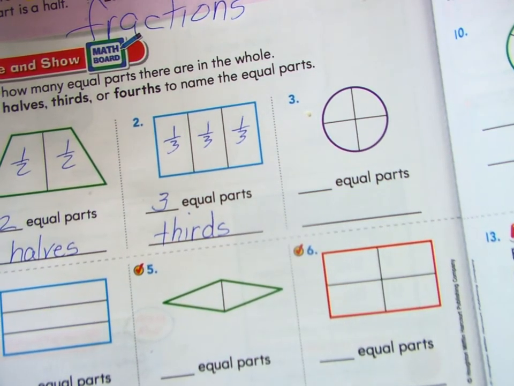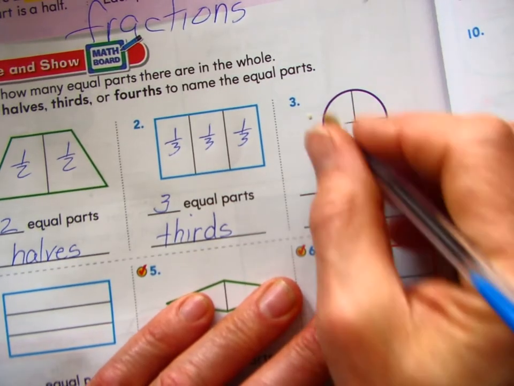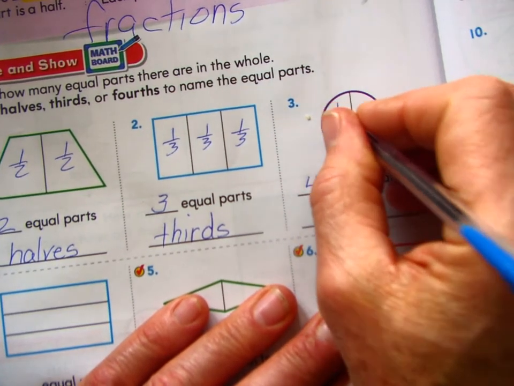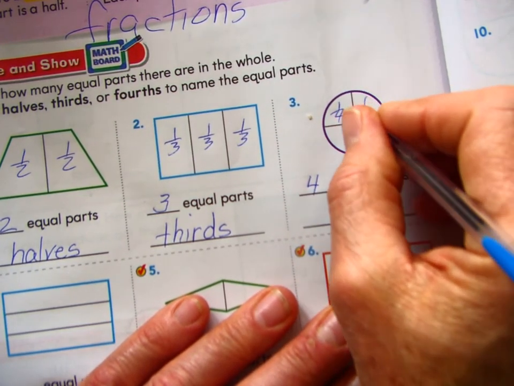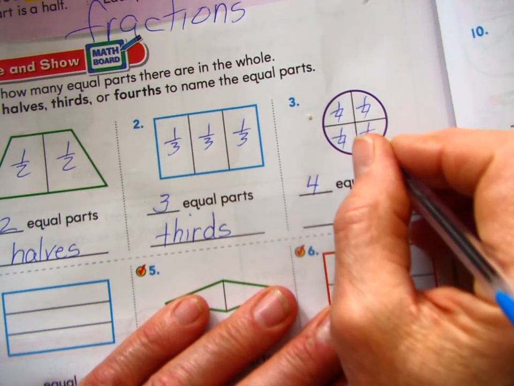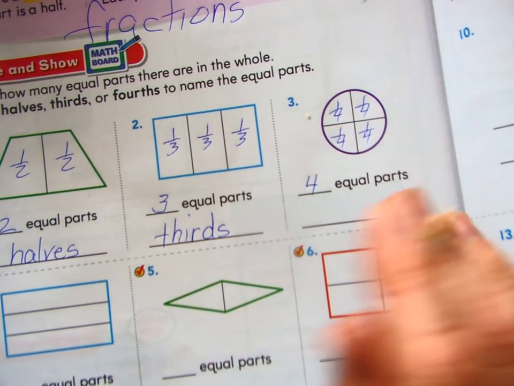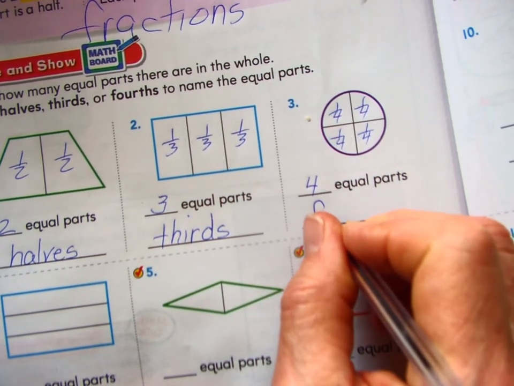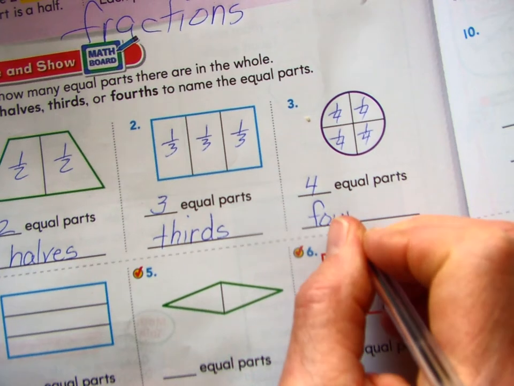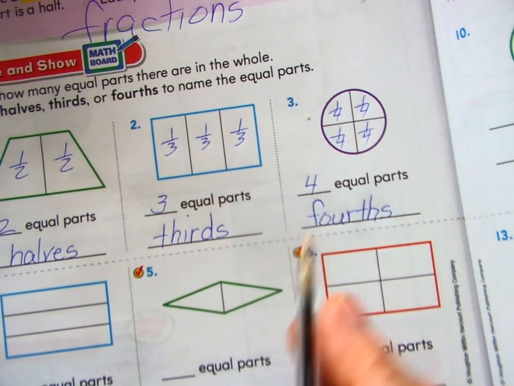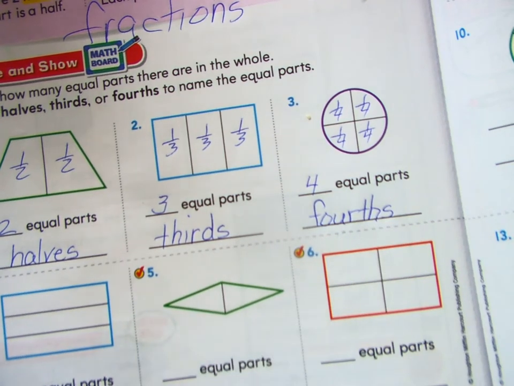Okay? Now, number 3. How many equal parts? They cut it into 4 equal parts. 1/4, 1/4. Remember, there's two names, a fourth or a quarter. They're using the term fourths. We'll write fourths instead of quarters. Fourths. These are fourths. Write the word fourths.